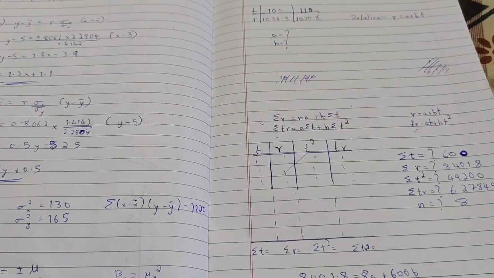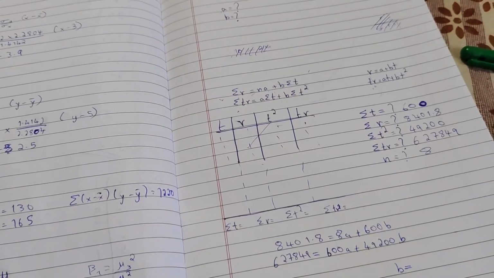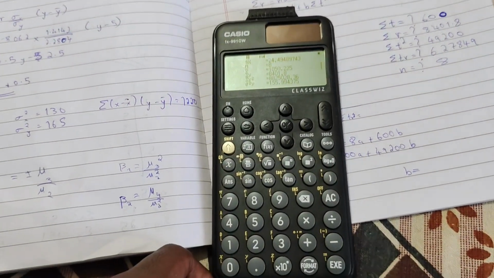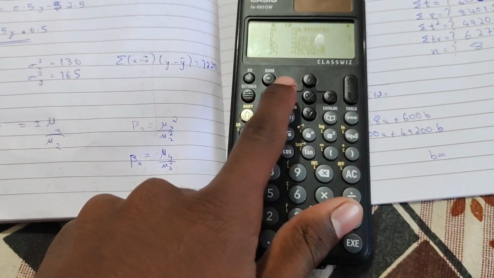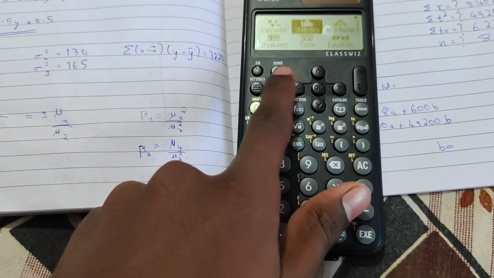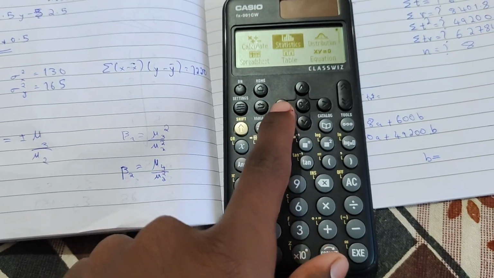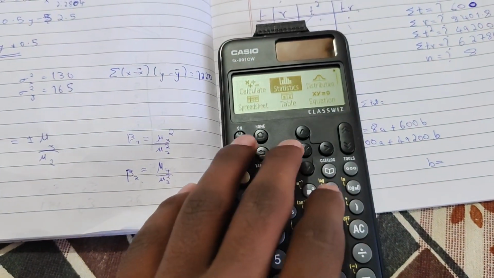And once again, you have a CLASSWIZ, a very new calculator, not many documentations. You're going to be an engineer. Try to figure out stuff on your own, okay? It's a very interesting calculator if you know how to figure out stuff.